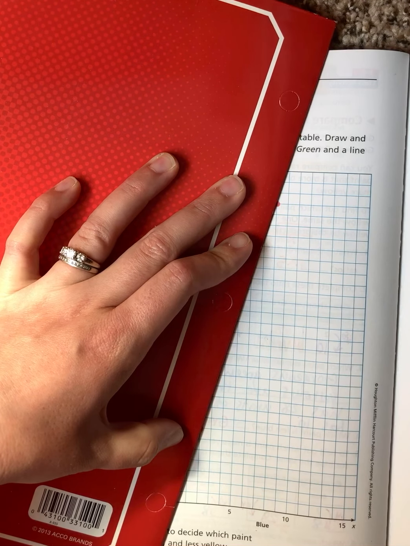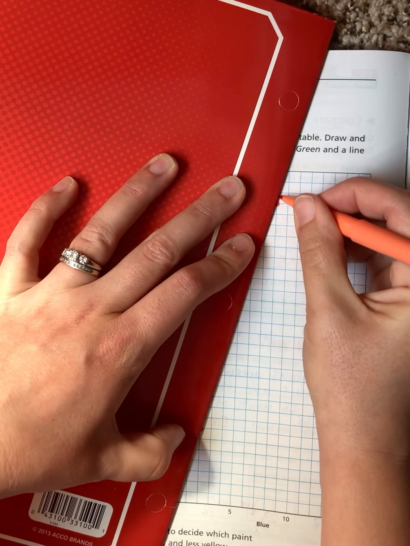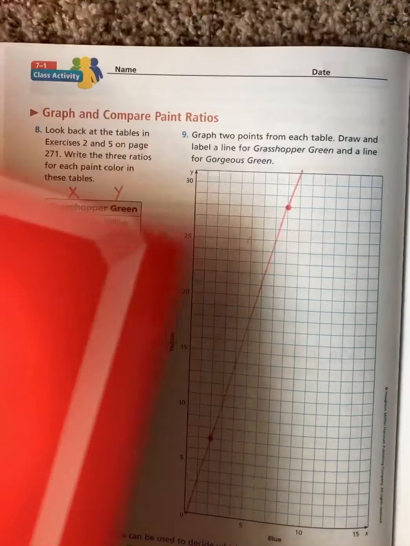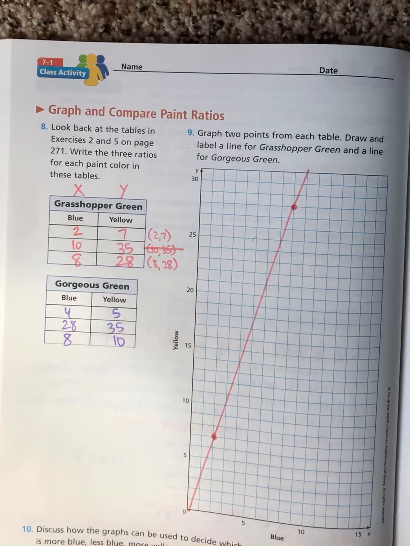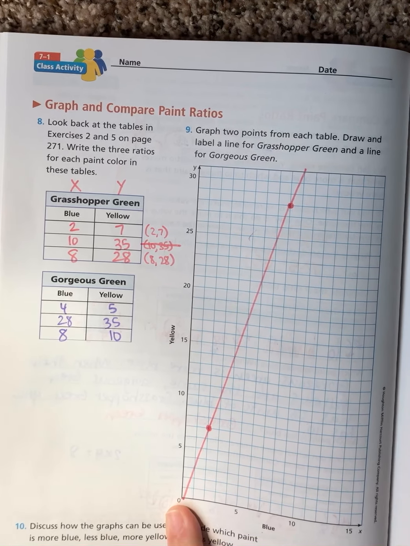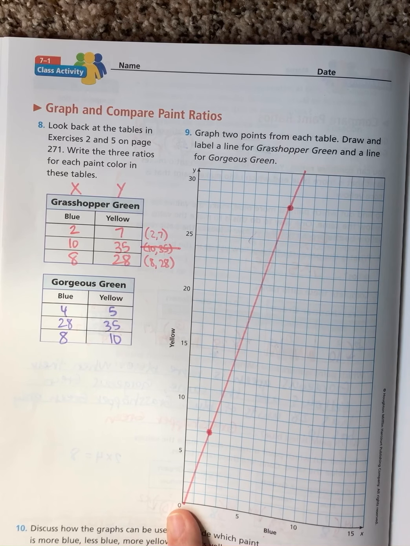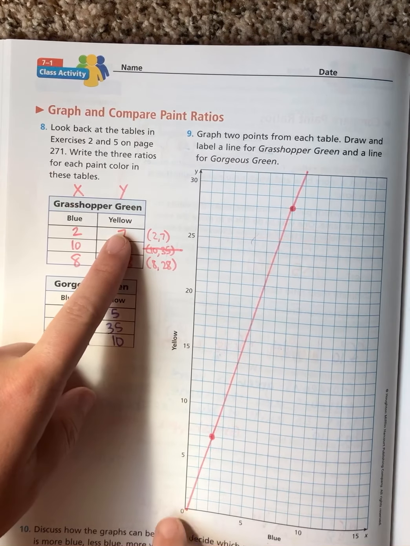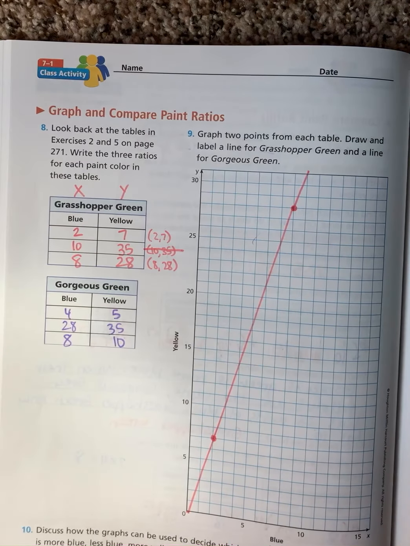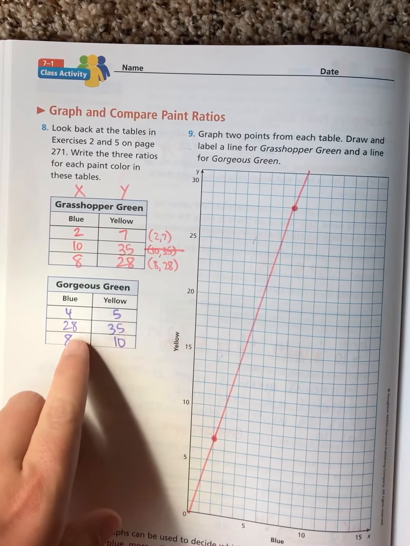Okay, now would it make sense to extend beyond that? Yes, I could, because my ratios do continue through that line. Like if I had 0 of each one, that's how much blue and yellow paint I would be using, would be right here. So it does make sense to extend my line all the way through it. Okay, I'm going to go ahead and graph my gorgeous green.